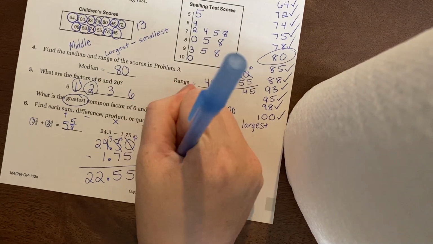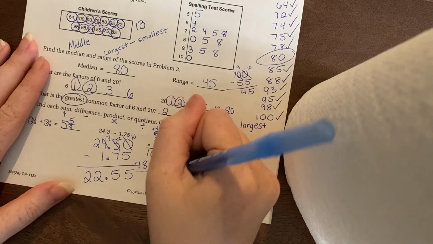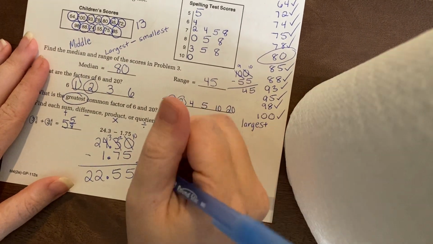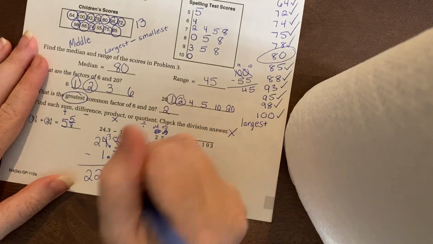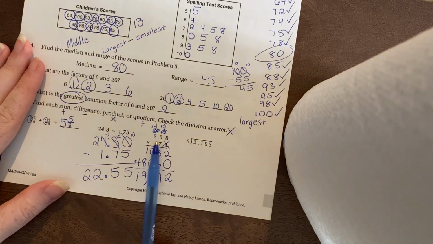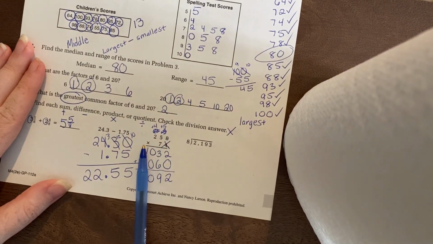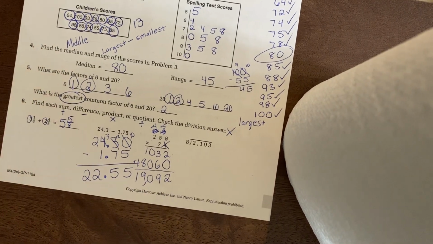Now I need to add these together. 2 plus 0 is 2. 3 plus 6 is 9. 0 plus 0 is 0. 1 plus 8 is 9. Nothing plus 1 is 1. I don't want to forget my comma. This means that 258 times 74 is 19,092.